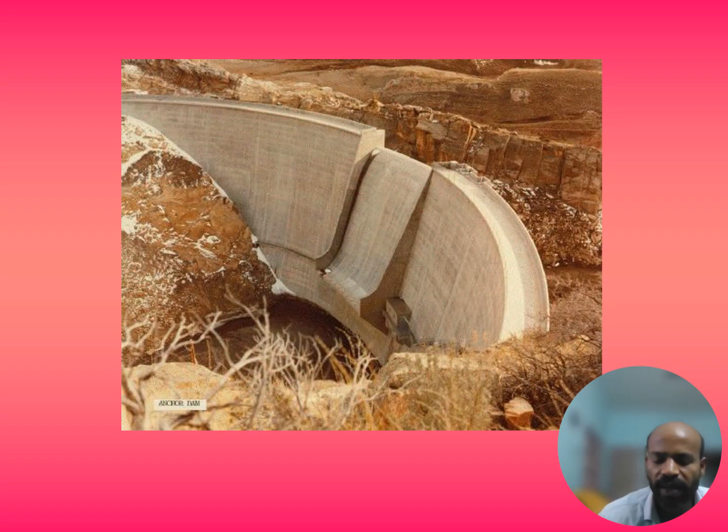A wonderful example for arch dam is Idukki Dam, which is located in Kerala, India. Next, we are going to see about earth dam.